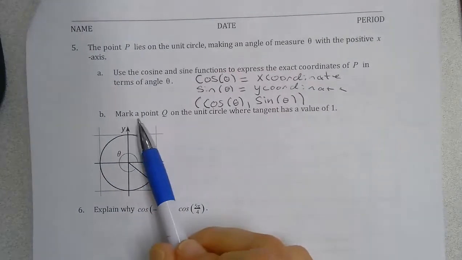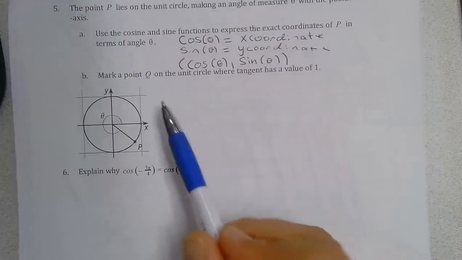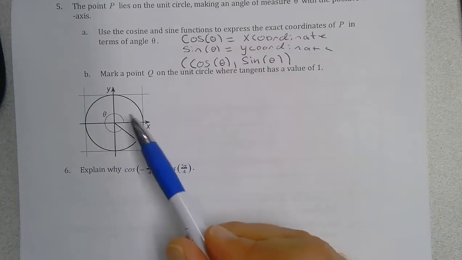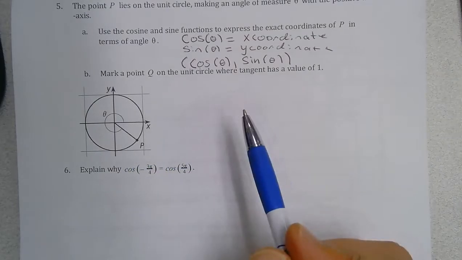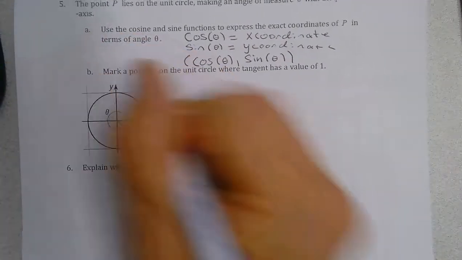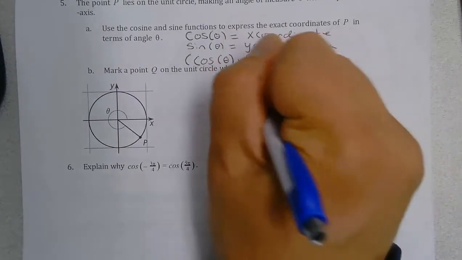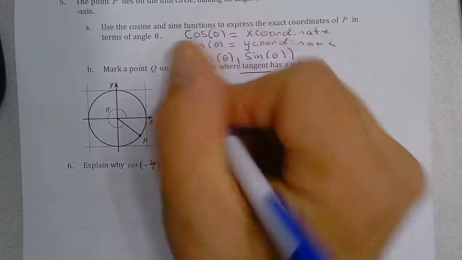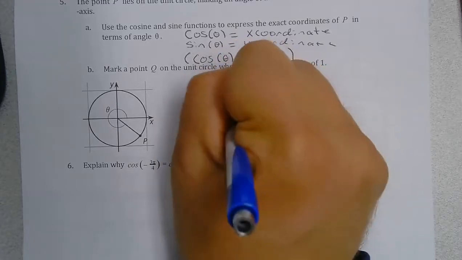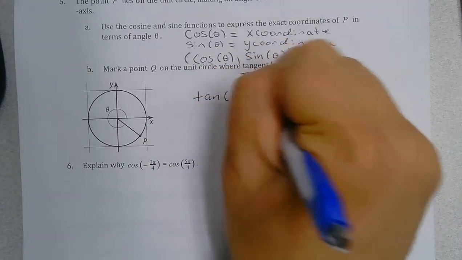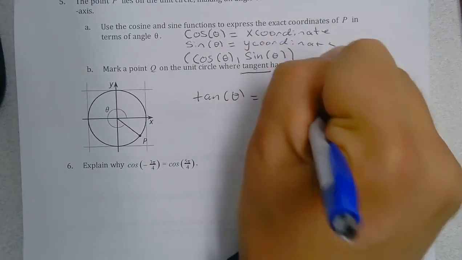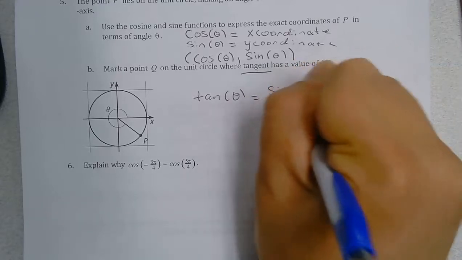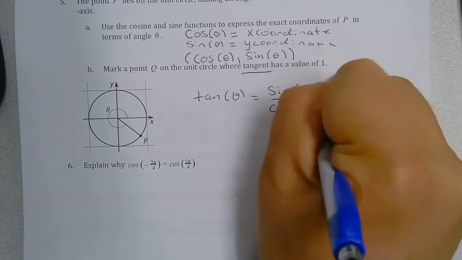And now here we need to mark a point Q on the circle where the tangent function has a value of 1. Now the tangent of theta is equal to the sine of theta divided by the cosine of theta.